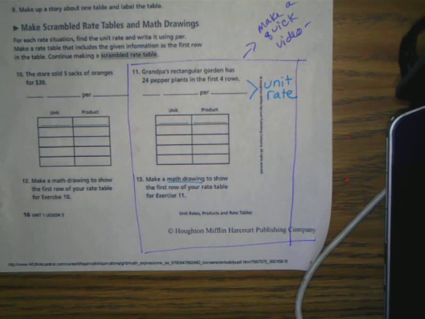So our story is Grandpa's rectangular garden has 24 pepper plants in the first 4 rows. So where do I start when I see something like this? Jackson Kennedy. Well, you know that it doesn't mean 24 pepper plants in a row. You have to figure out how many plants are in each row. We do that by knowing that 4 times 6 equals 24.